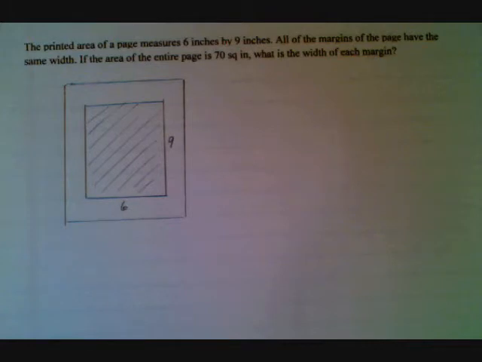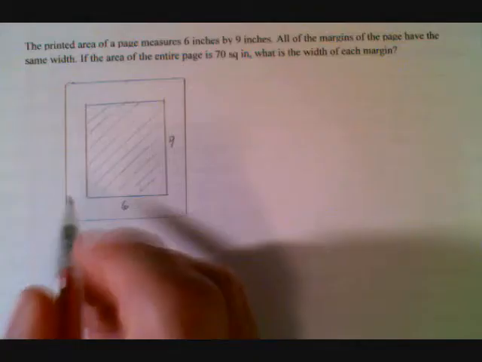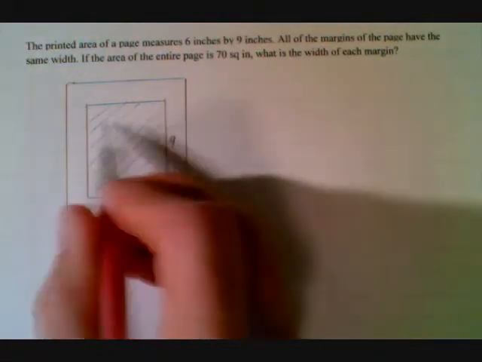It says the printed area of a page measures 6 inches by 9 inches. So 6 by 9 is the printed region. All the margins of the page have the same width. If the area of the entire page is 70 square inches, what is the width of each margin?